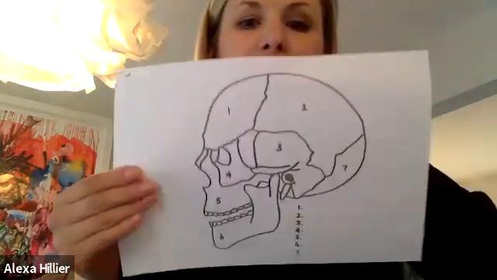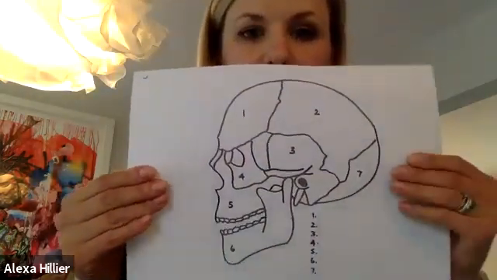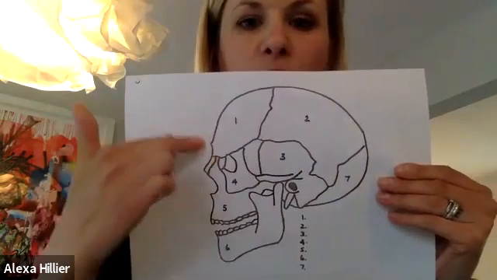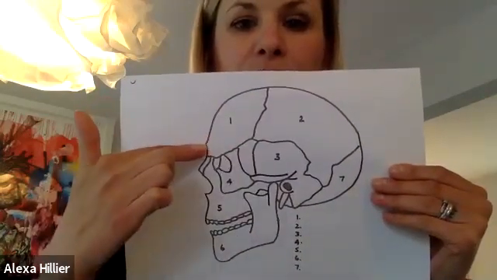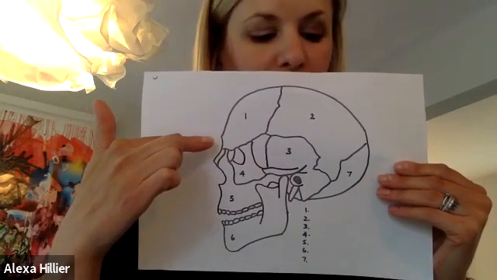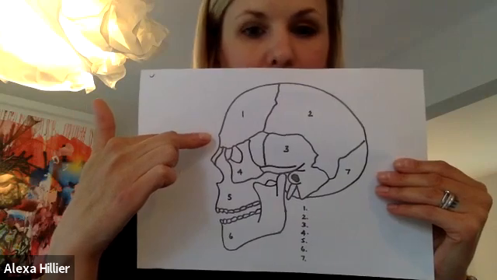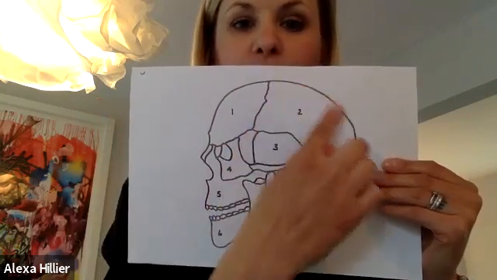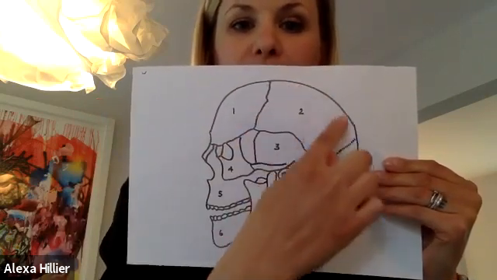And then just so you can see a different section, we're doing the profile section. So we can see that number 1 is that frontal bone, bone of the forehead. Number 2 is one of the parietal bones.